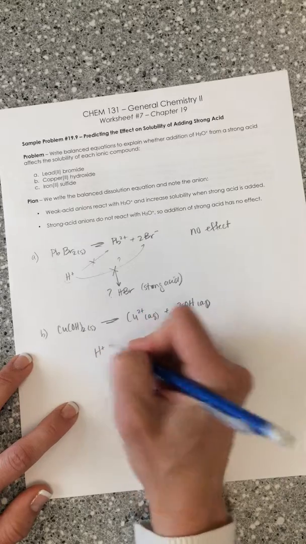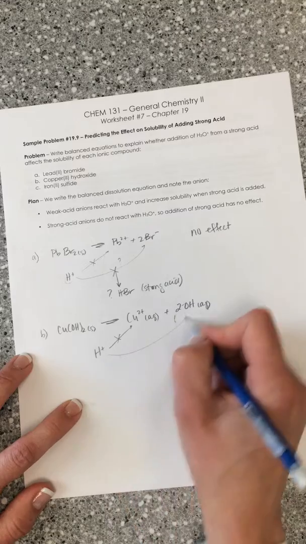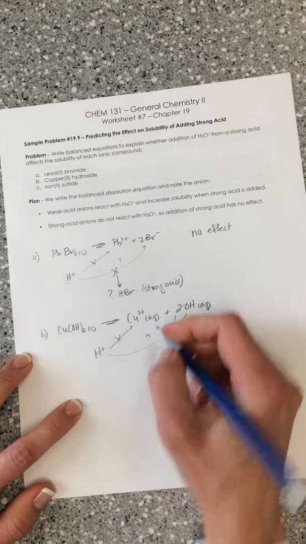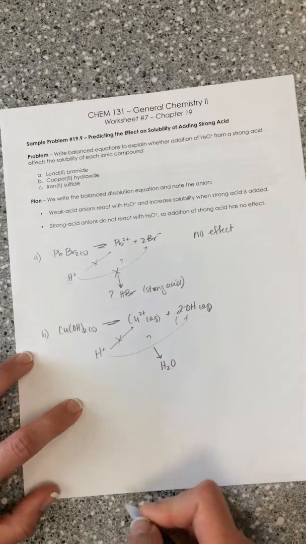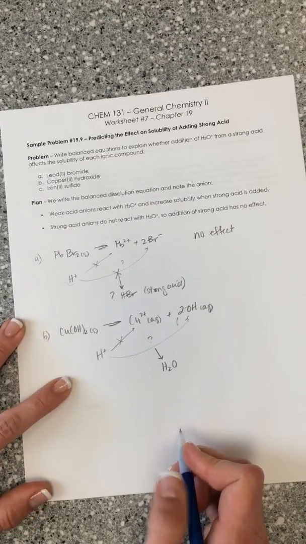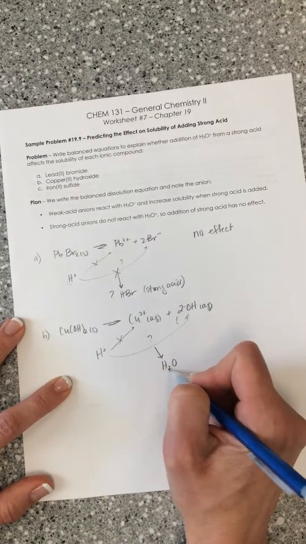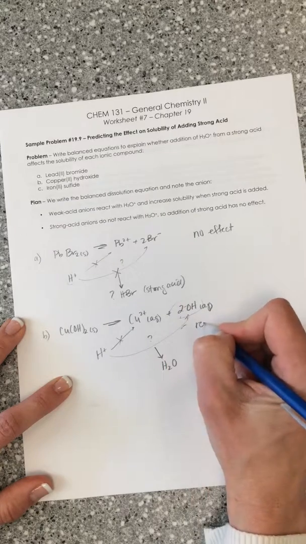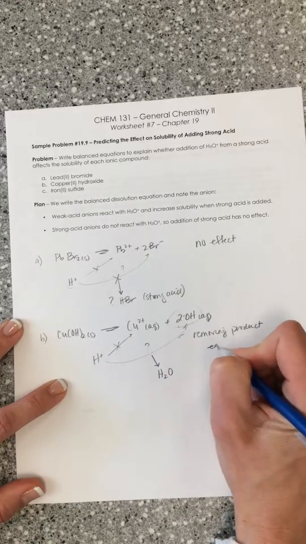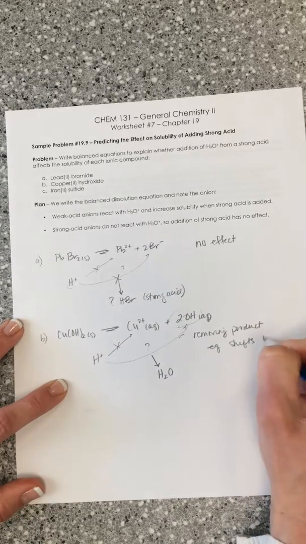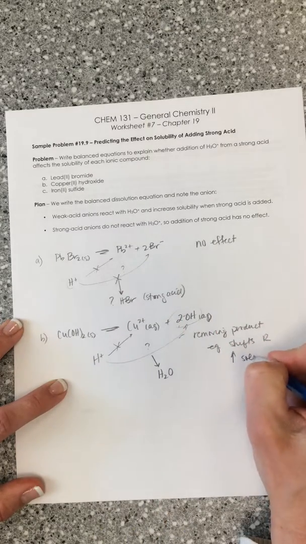But if we've got H plus in solution, again, no chemistry is going to happen between two cations, but we have the potential to have chemistry happen here. Does H plus like to react with OH minus? Absolutely. That was the chemistry that we saw with a strong acid, strong base titration. They want to react with one another and make H2O. If they react with one another and make H2O, that means we are removing a product. If we remove a product, the equilibrium shifts right. If the equilibrium is going to shift to the right, that increases the solubility.